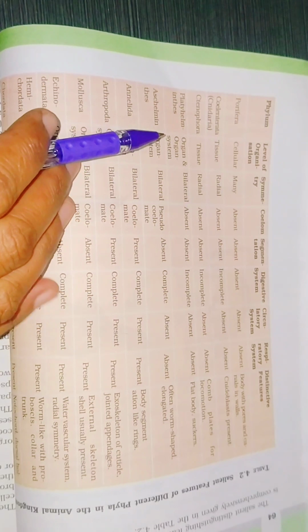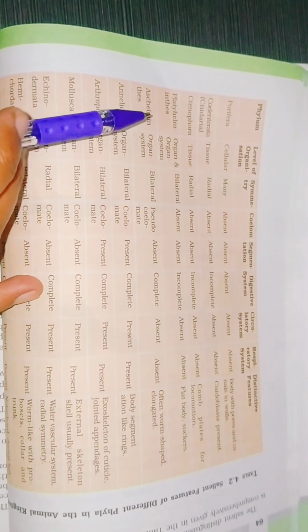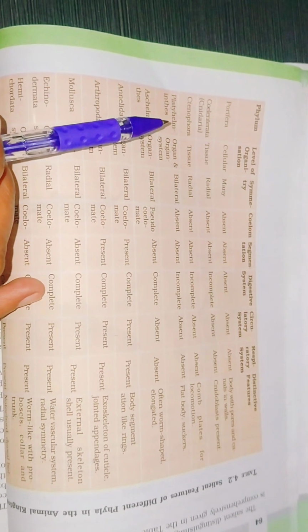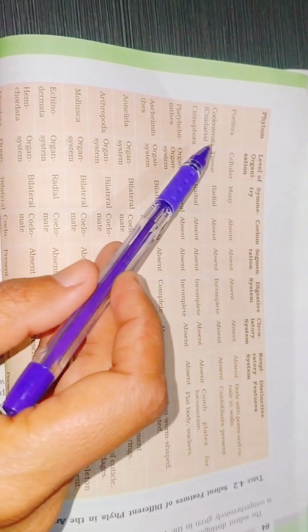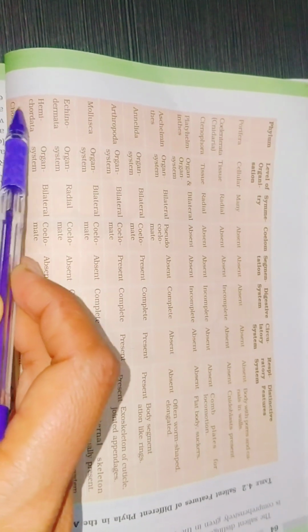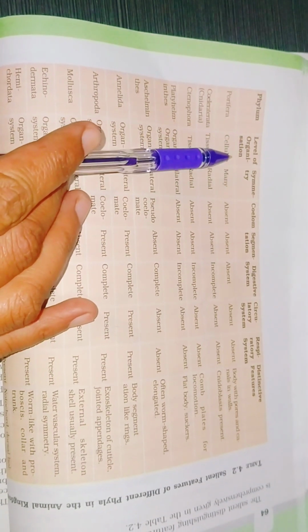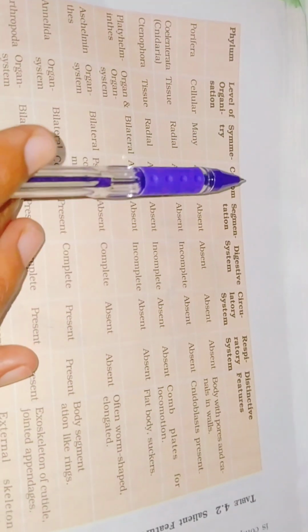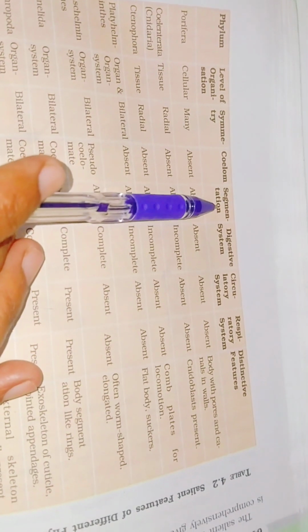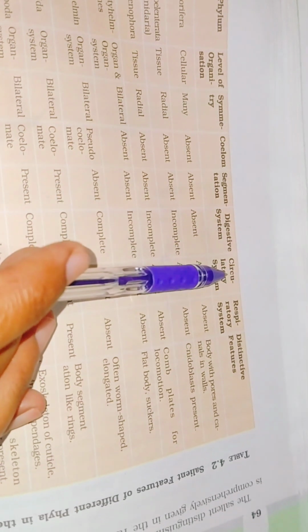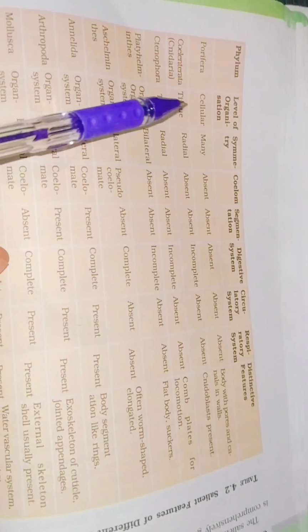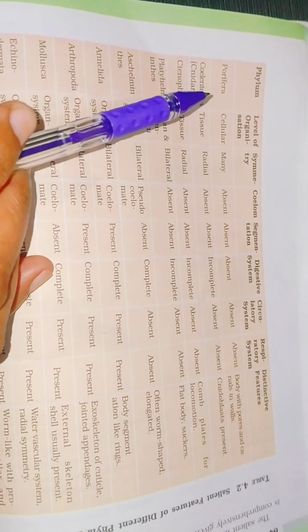The next chart is about the various phyla of Kingdom Animalia. These are all the phyla in Kingdom Animalia, and they are given with their characters. First is the level of organization, second symmetry, third coelom, next segmentation, then digestive system, circulatory system, respiratory system, and distinctive features, any character which is specific to that phylum. So we can study all the phyla through this chart.